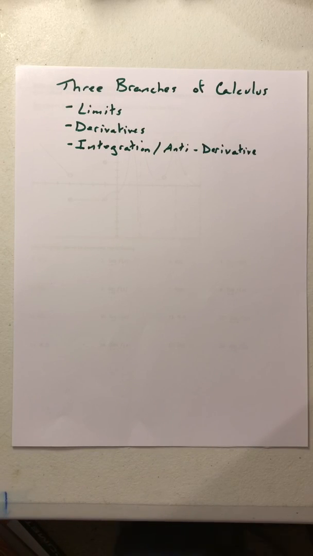Welcome back. We're going to start in our calculus today. And when we talk about calculus, we normally talk about three different branches of calculus, kind of subcategories or subtopics of calculus. Those three topics are limits, derivatives, and integration. Integration is sometimes also called the antiderivative.